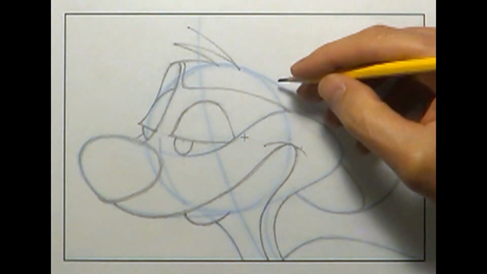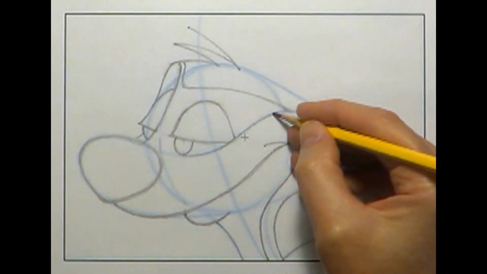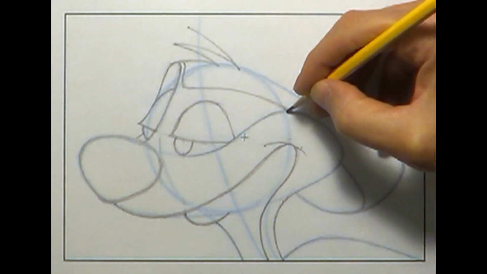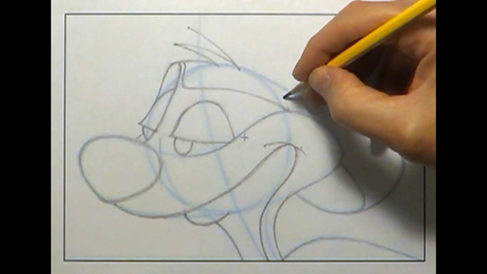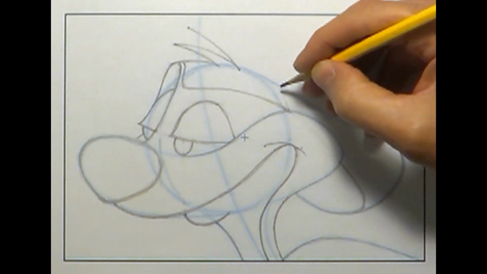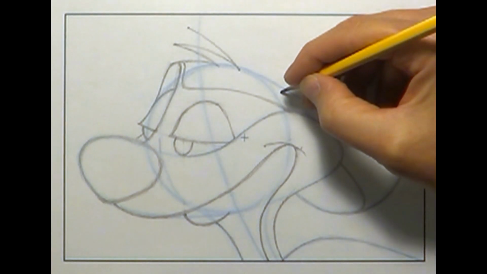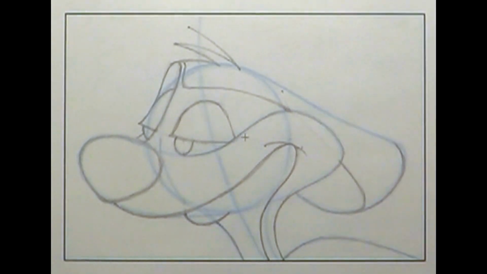Then I'm going to go right here. I'm going to come down to this spot where the stripe line touched his cheek right here. And I'm going to slant up and to the left just a little bit, about right there. And I'll put another dot for me to notice. Erase my guideline.